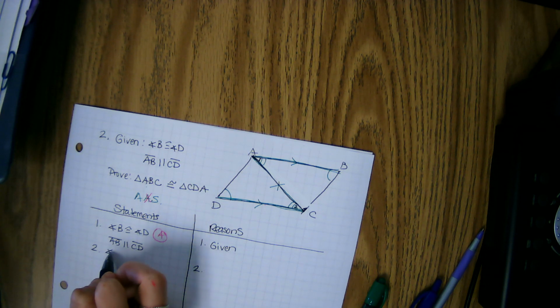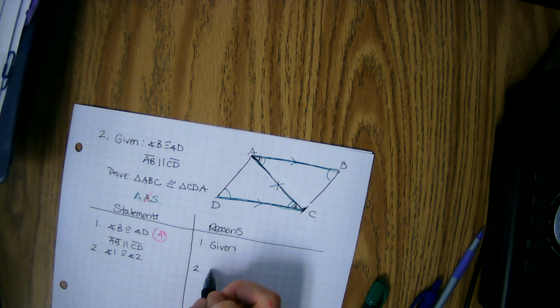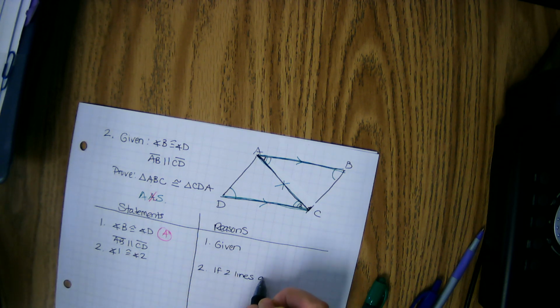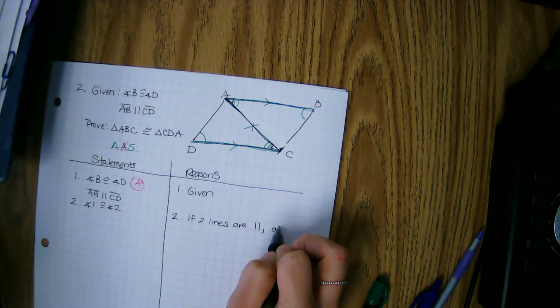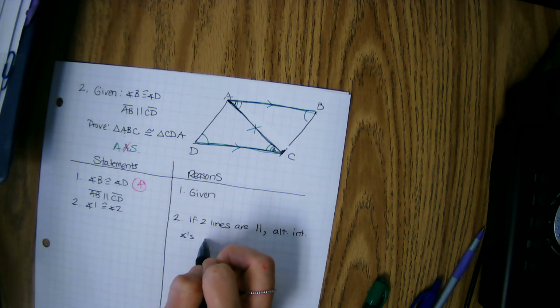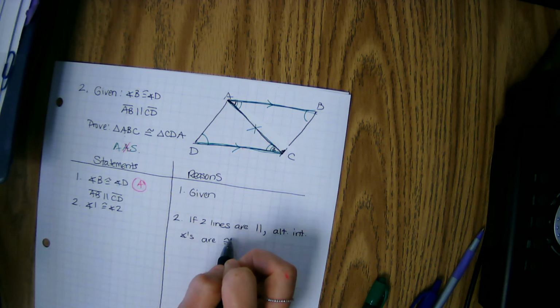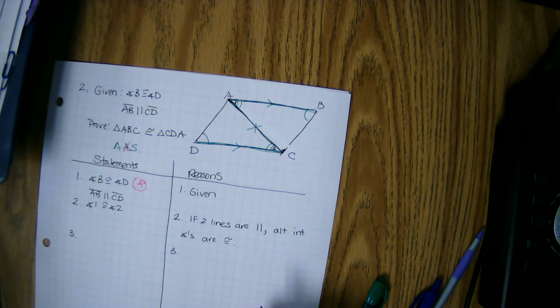So I'm going to call those angle 1 and angle 2. And those are congruent because if two lines are parallel, and it's so important that you have this part of your reason, if two lines are parallel, then alternate interior angles are congruent. If the lines are not parallel, then alternate interior angles aren't congruent. They're still alternate interior, but they're not congruent.